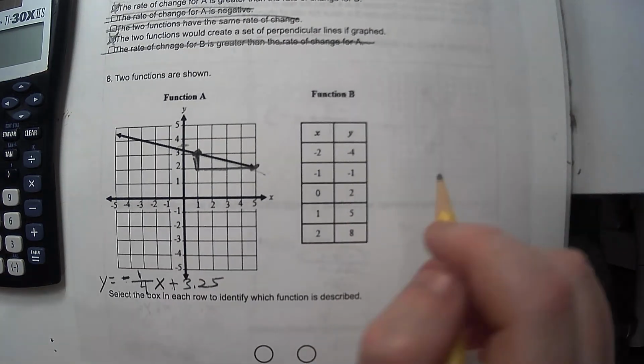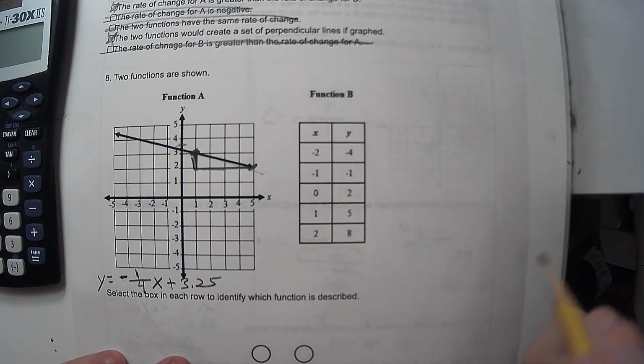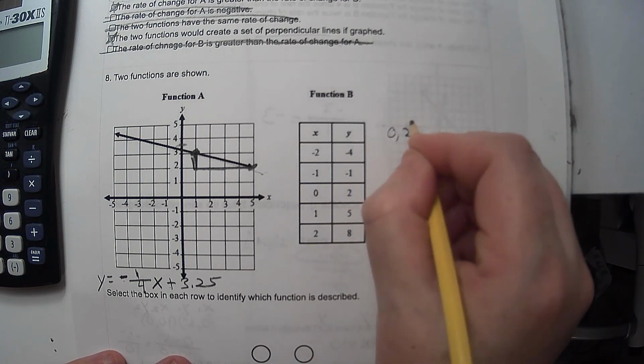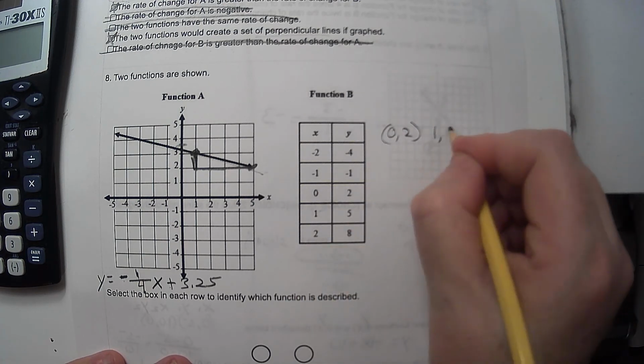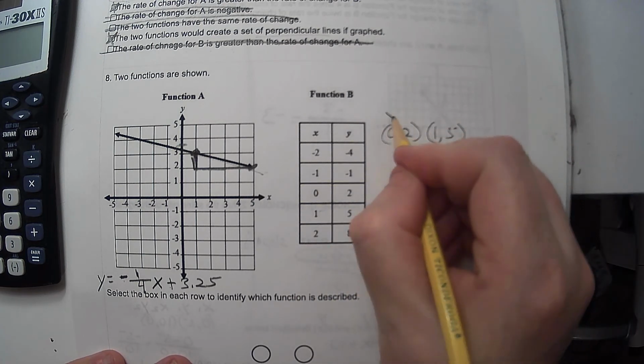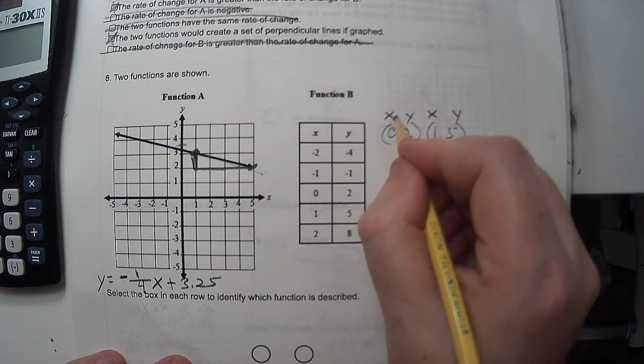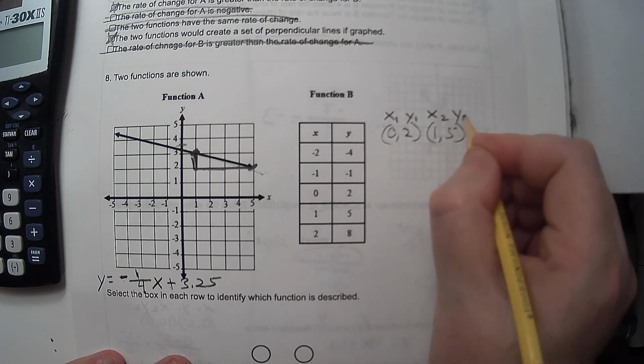All right, let's look over here at function B. On function B, we need to find our slope and our y-intercept so we can make all the different comparisons. I'm going to pick 2 points. Let's do 0 and 2. Let's do 1 and 5. So there's my x, there's my y, x and y. Got a 1, a 1, got a 2, and a 2.